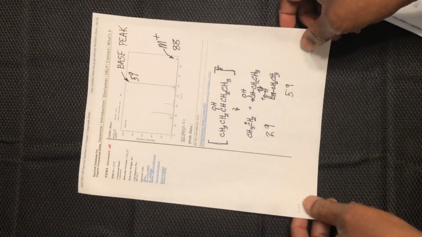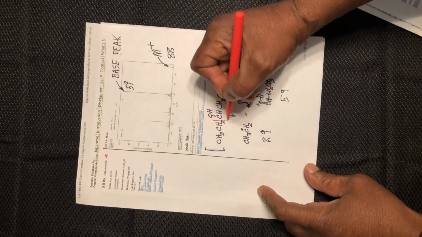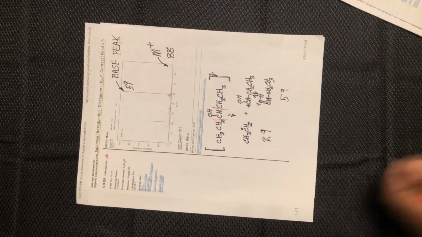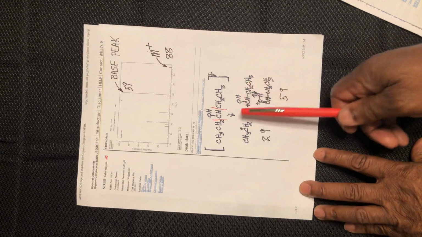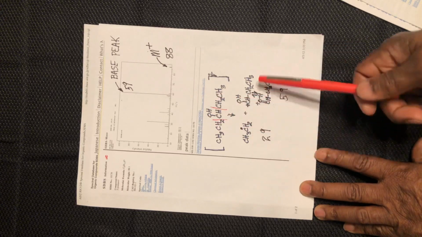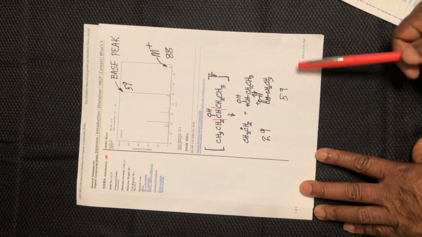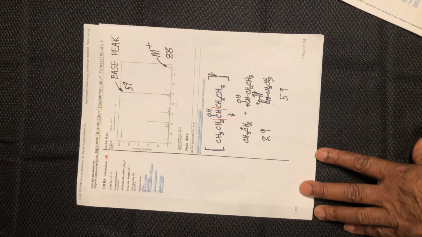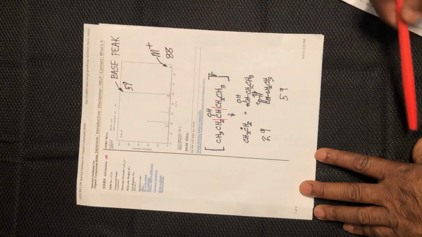Now, if we look at alcohols, alcohols like to fragment very much the same way that we see with carbonyls. They want to fragment alpha to the OH bond. And in this case, both possible fragments would result in exactly the same two ions at 29 and 59, and lo and behold, our base peak is at 59, and we see our molecular ion peak at 88.